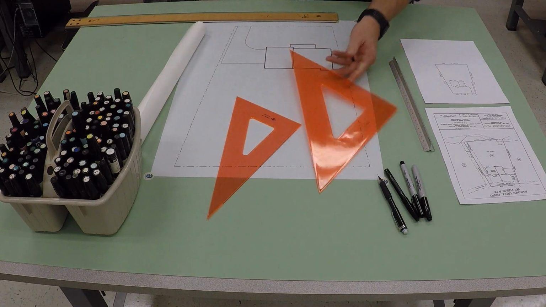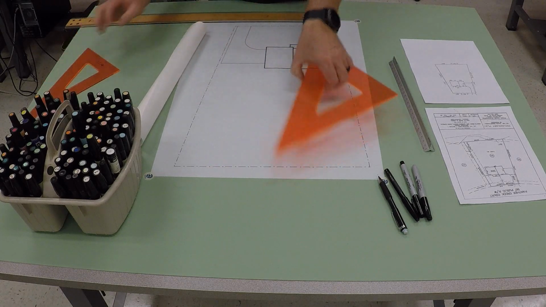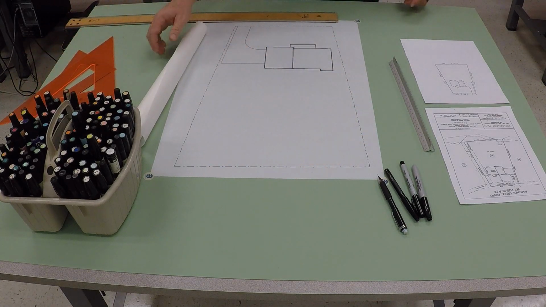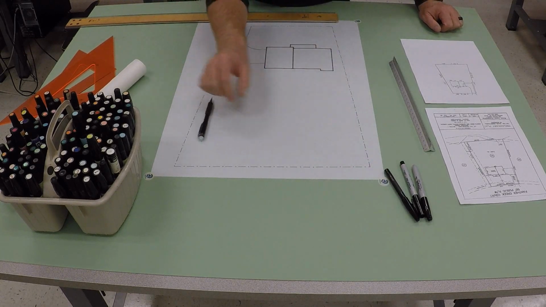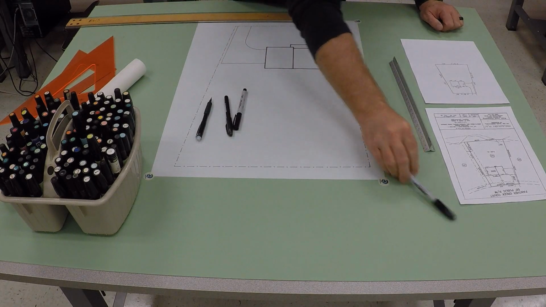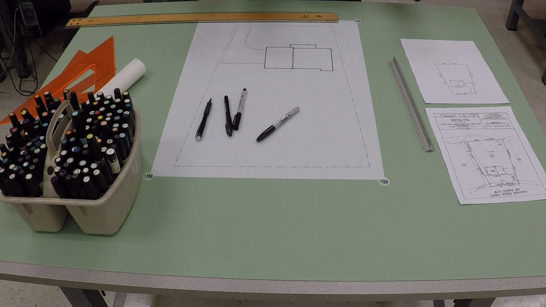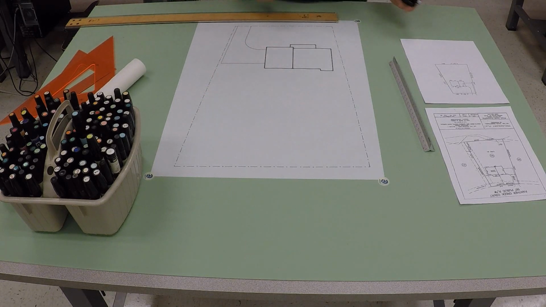2 triangles actually, that we'll be able to use, and I'm just going to set these to the side right now. Also, when I'm doing the site inventory and analysis, ladies and gentlemen, I have a Pentel pencil, Pentel sign pen, a thin Sharpie, and a wide tip Sharpie. So these are the tools that I will use for the site inventory and analysis.